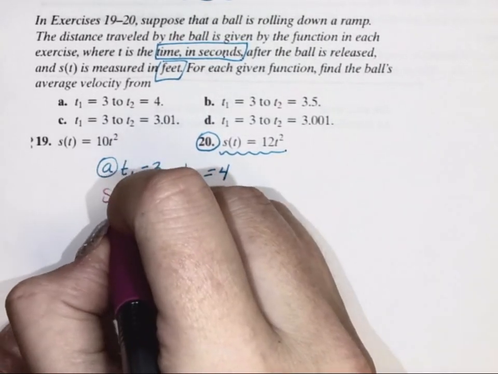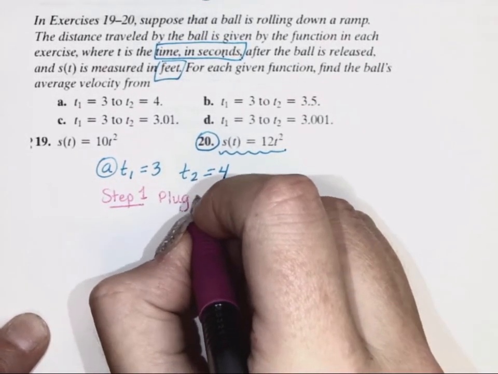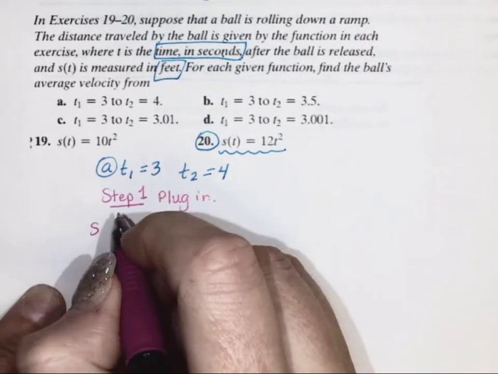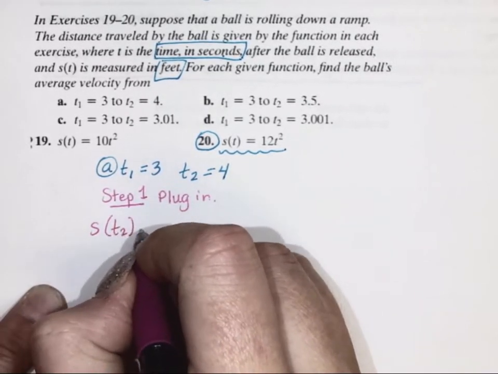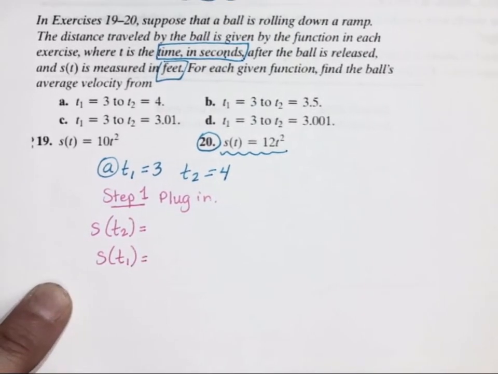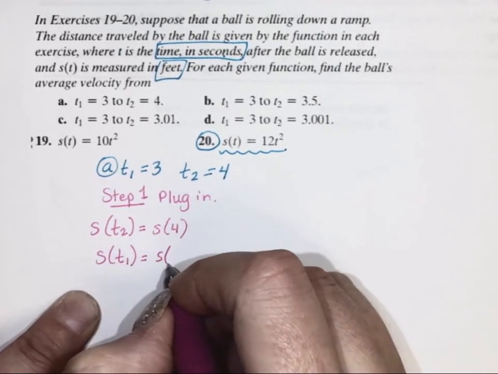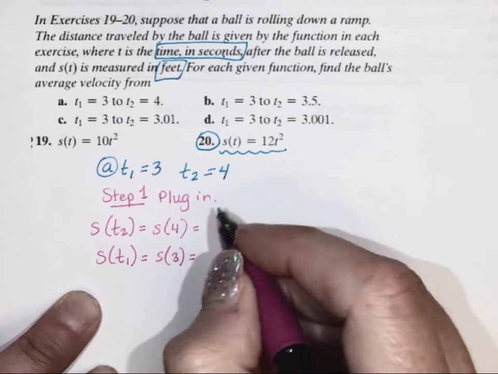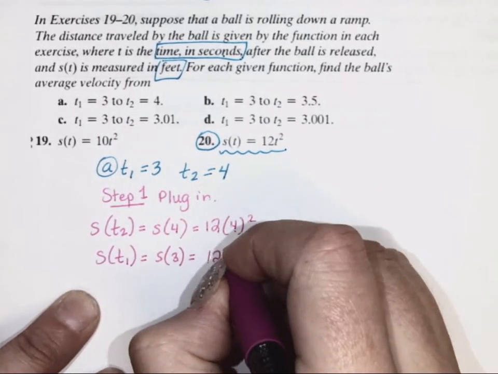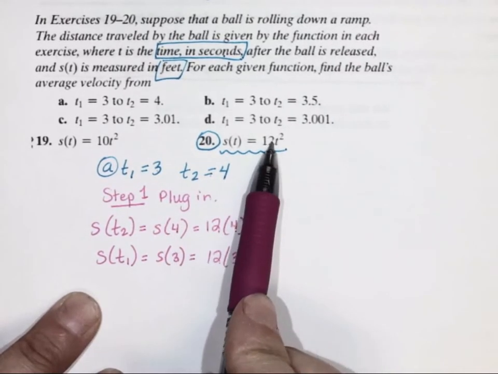So step 1 is plug in. Plug in your t values, your x values into your function. So we're going to find s of t2 and s of t1. Okay, t2 is 4, t1 was 3. But we've got to plug it in to 12t squared. So all you're doing is taking these two time values they give you and plugging into this to see what I get out.